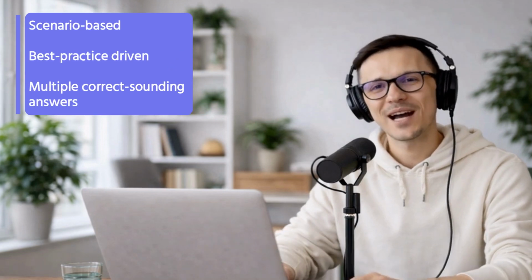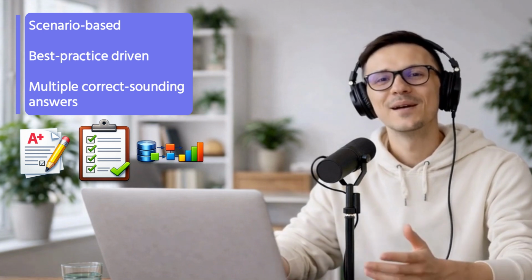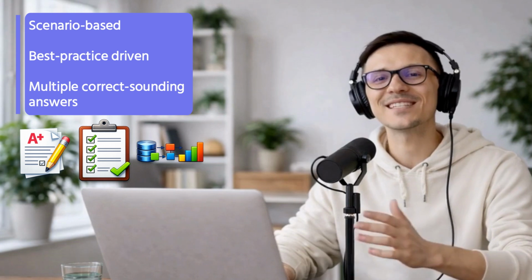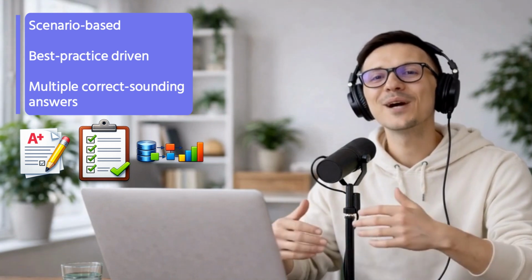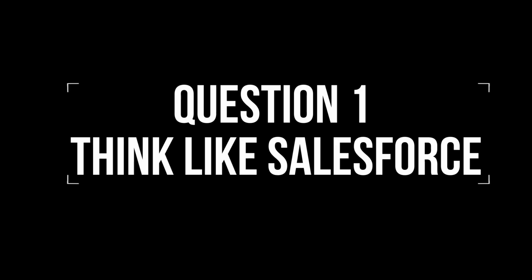Most questions in the Data-Con-101 exam are scenario-based. You'll often see multiple answers that sound correct, but only one that aligns with Salesforce best practices. Let's see exactly how these questions are framed, using real exam-style practice questions. Let's start with the first question.